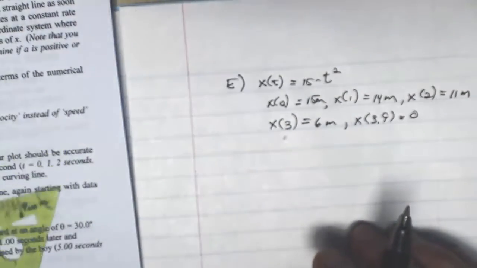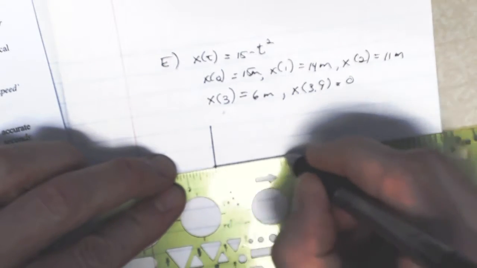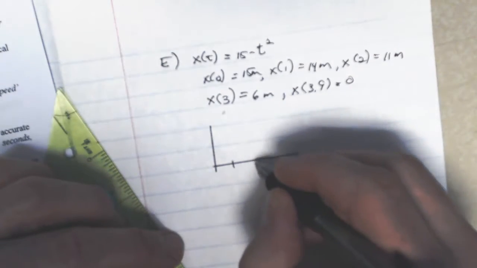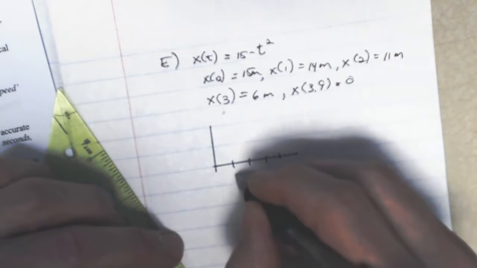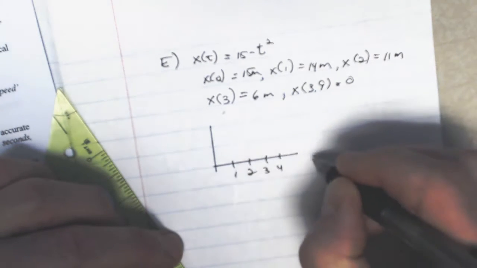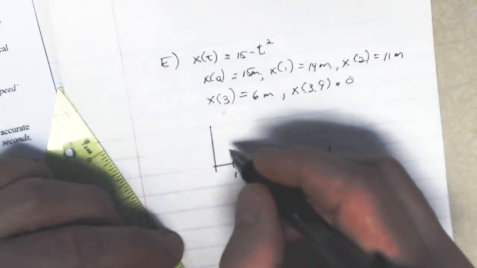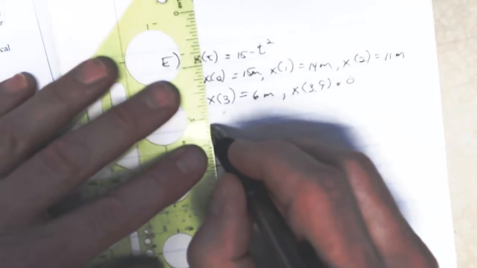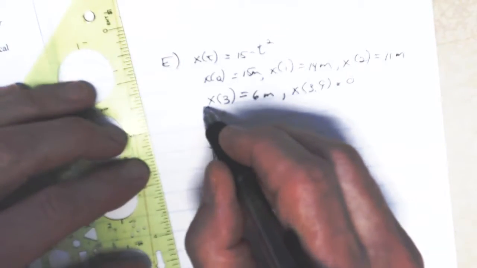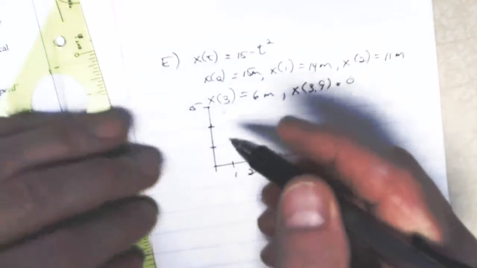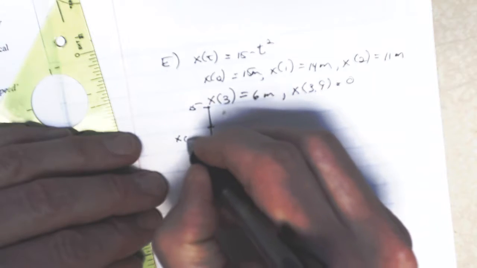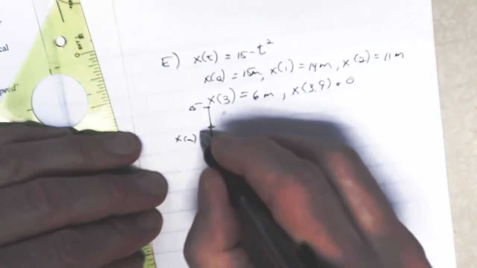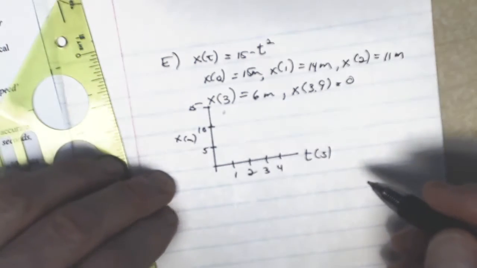So now I just have to plot that. So let me just draw the line, and mark off even time. 1, 2, 3, 4. Time in seconds. On the vertical scale, 5, 10. Let me expand that a bit. Try to make nice even ones. 15. And so this is x in meters. 5, 10, 15. Plot my points.